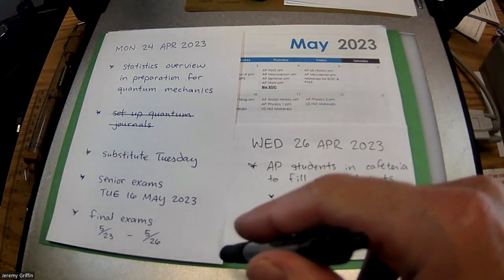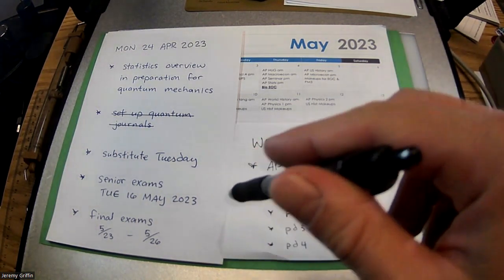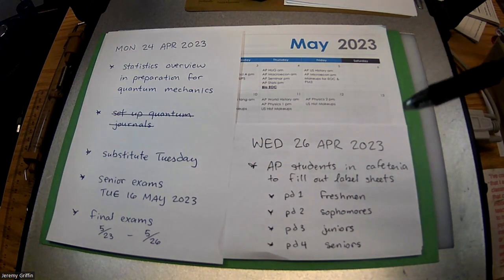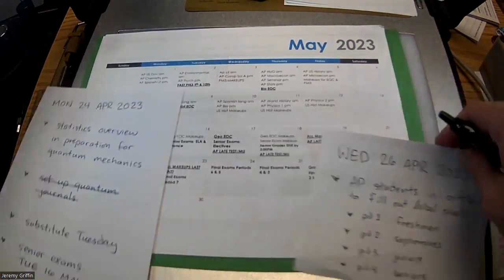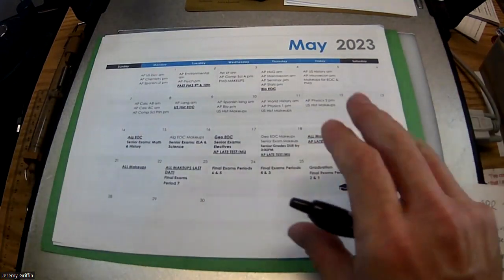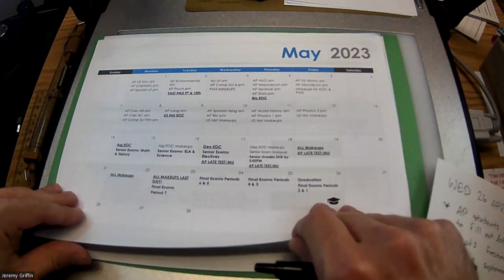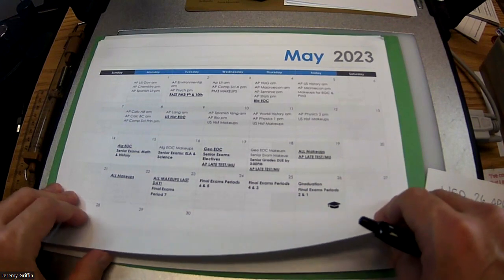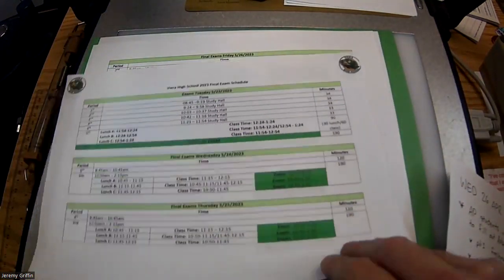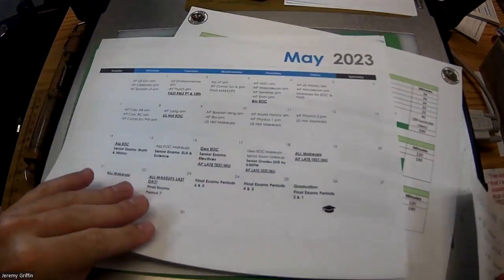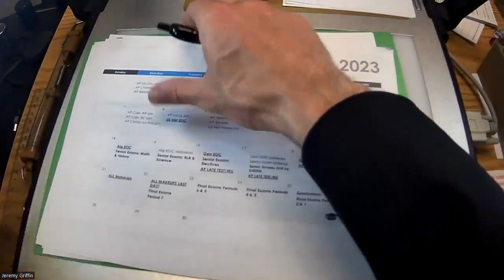Since we're coming to the end of the year, we've got schedules for AP exams and final exams. I did post these to Google Classroom. I got the May calendar, which school administration gave to us, and I posted it to Google Classroom, and also the final exam schedule, which is a couple of pages. Let's look at that real fast so you know what's coming up.